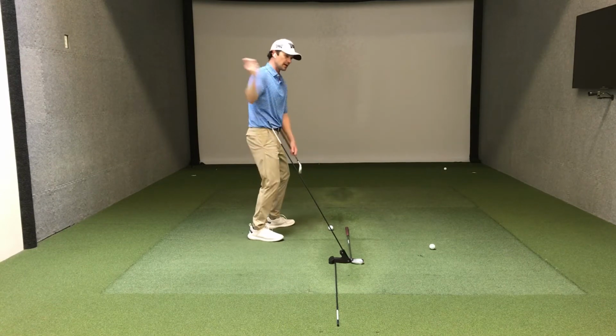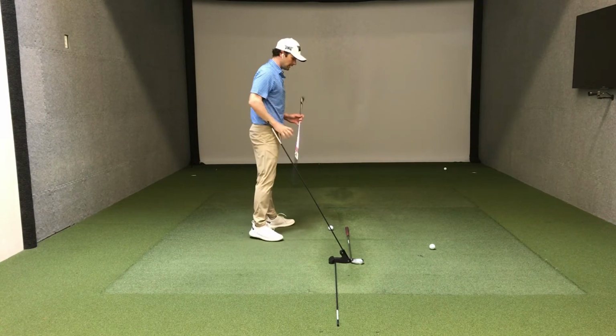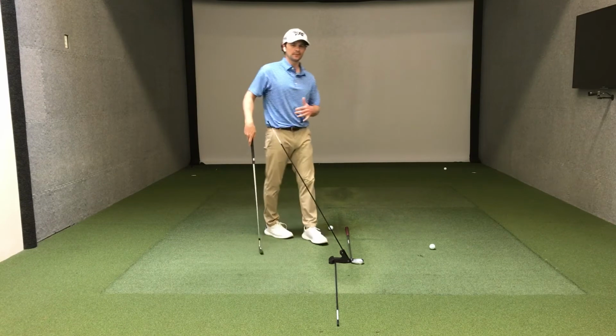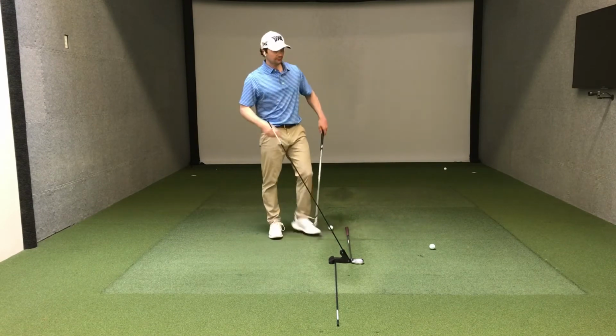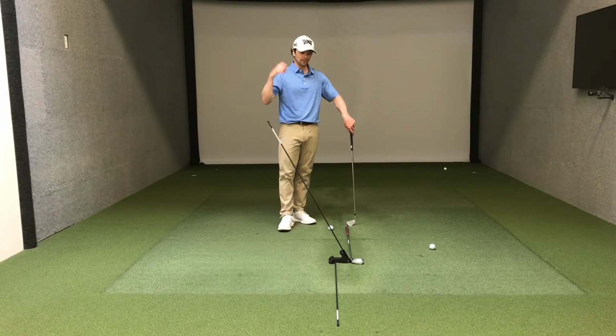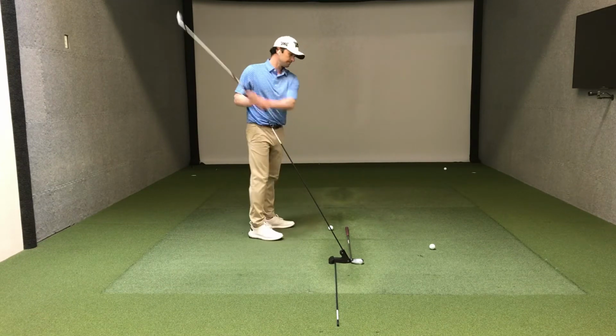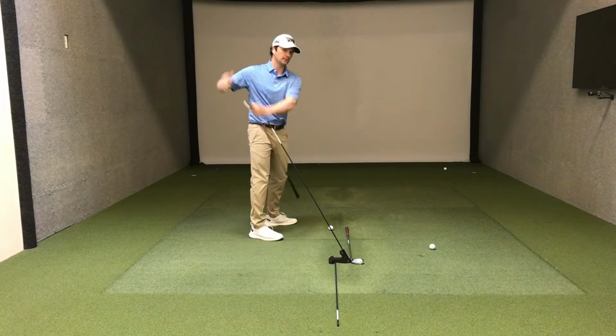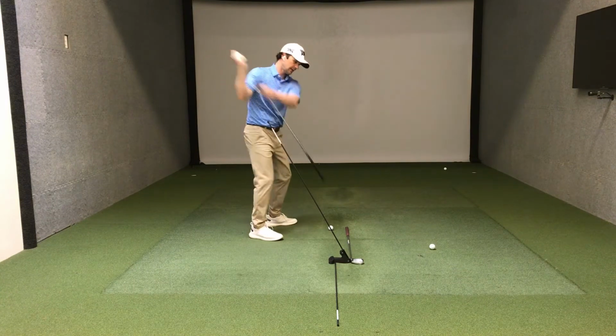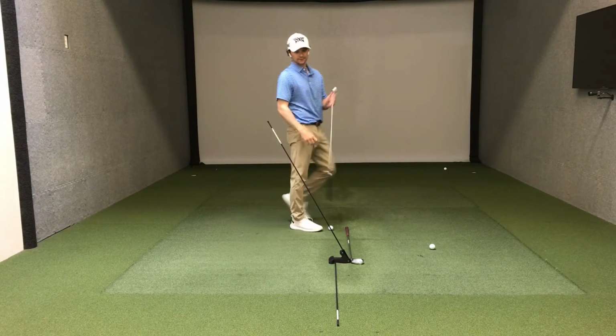So we can't have this right arm going internal. Now, the last one I want to mention is speed. If you're the type of player that just wants to gun it from the top and create speed with that quick pull down, hands and arms, just a lot of effort there at the top.